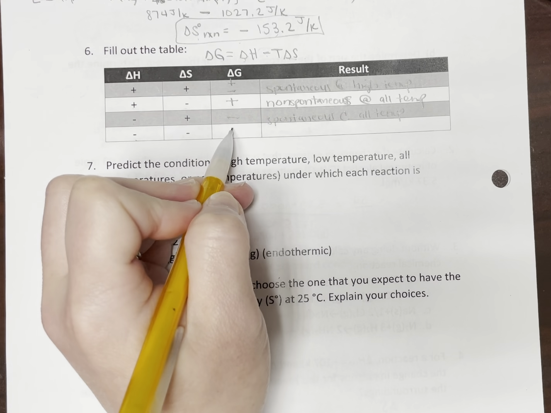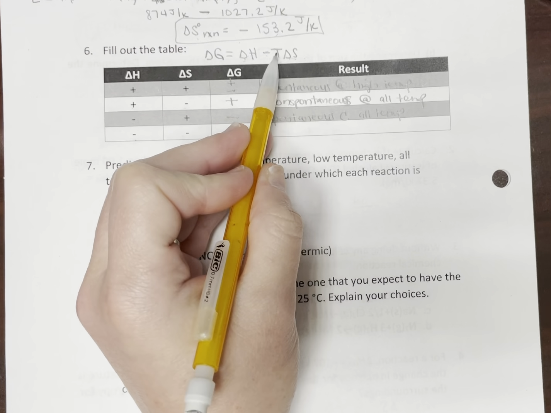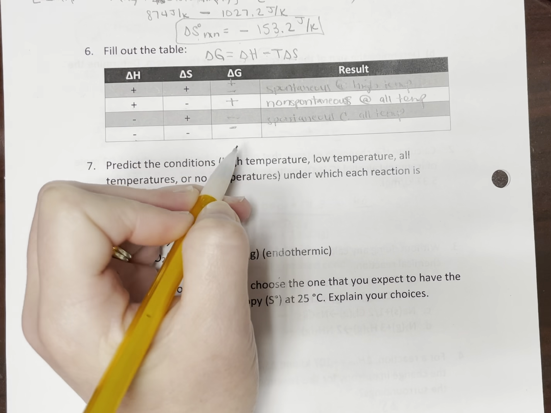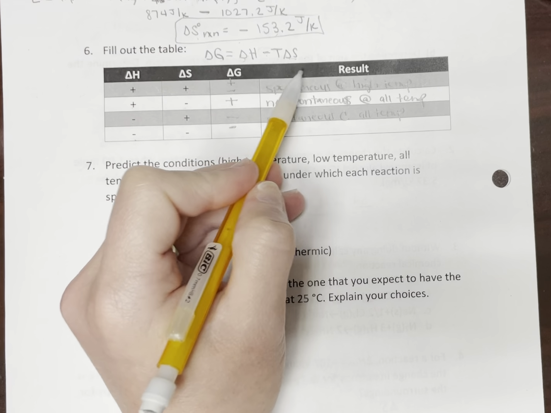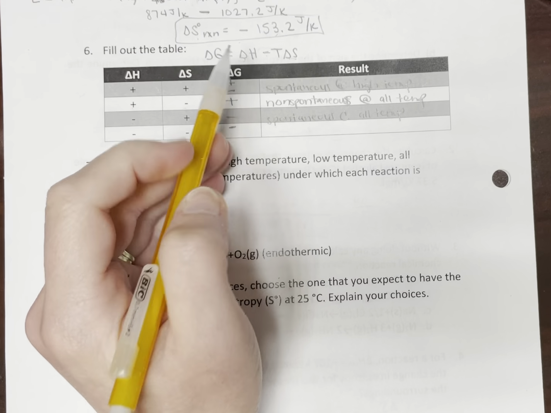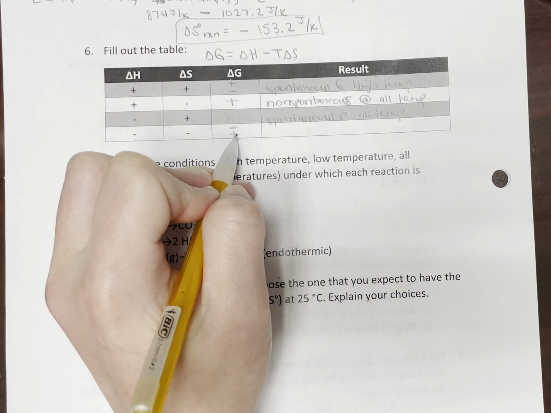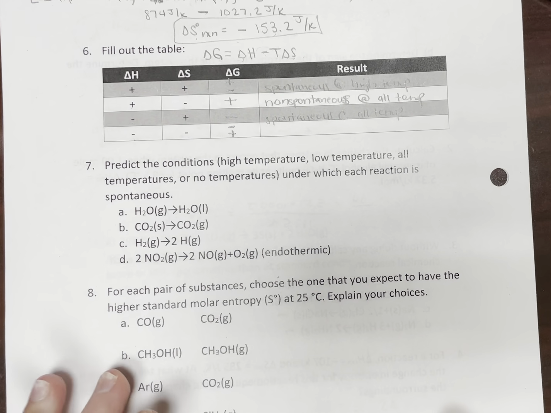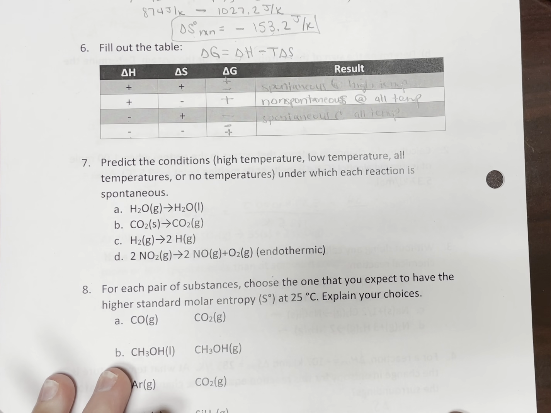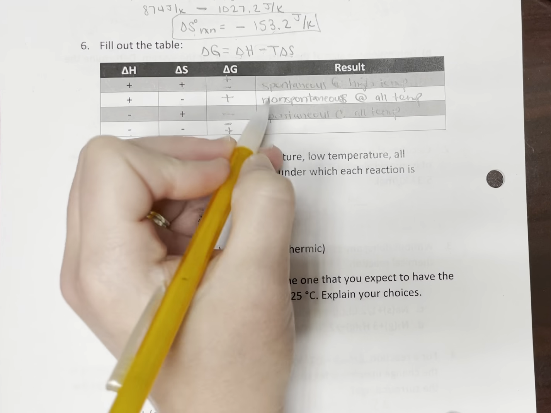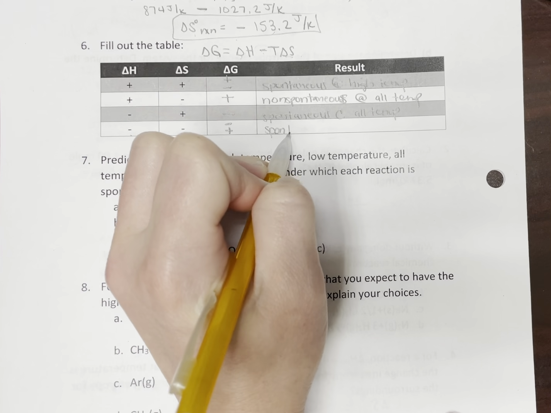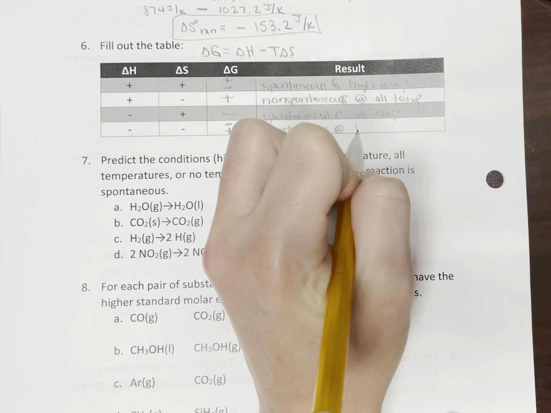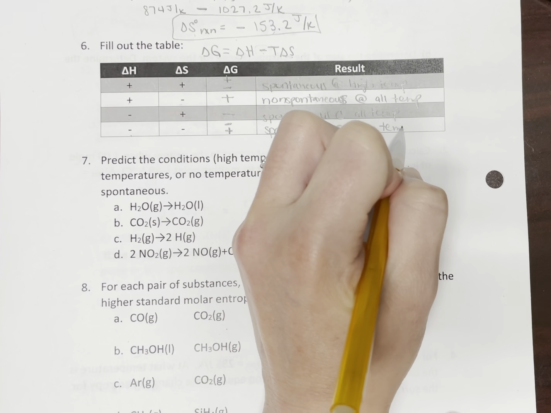So at low temperatures, the negative times a negative isn't enough to overcome our negative delta H. So then when we get to high temperatures, this positive term overwhelms delta H. So remember, delta H is not related to temperature for our purposes. So this here, we do have a negative delta H, so it would be spontaneous. And it's going to be spontaneous here at low temperatures.